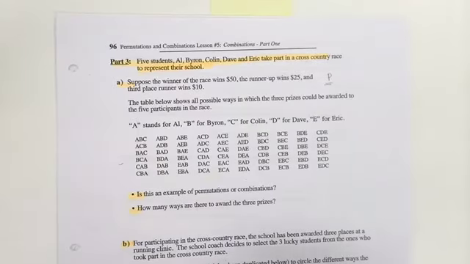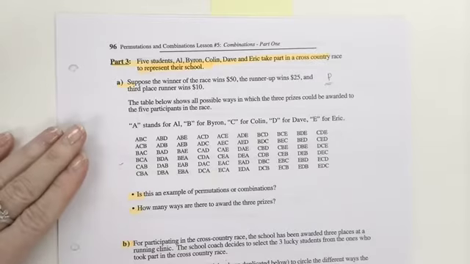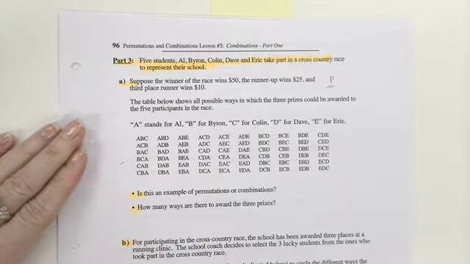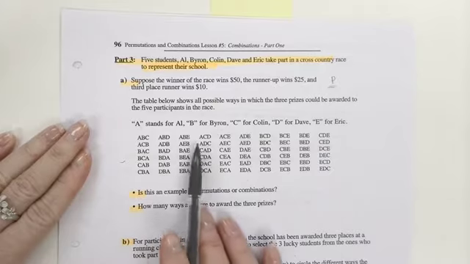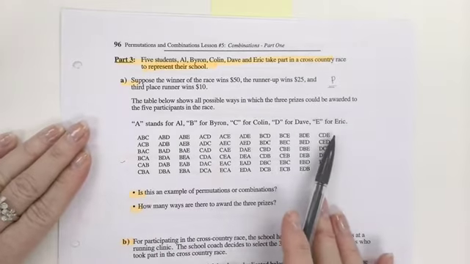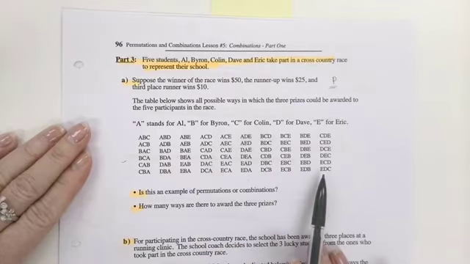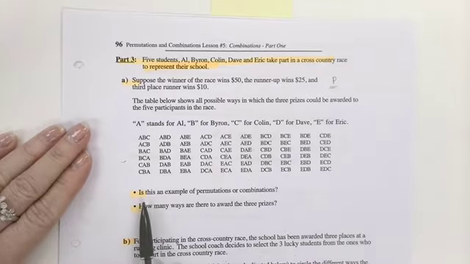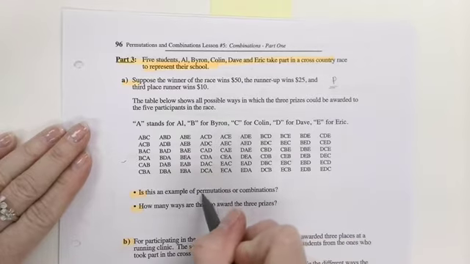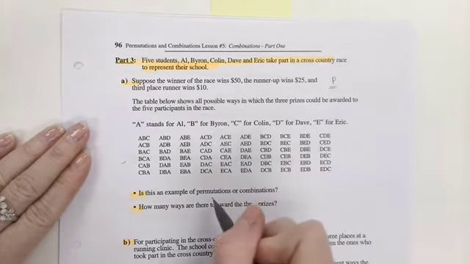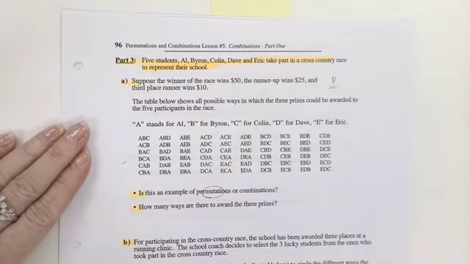So the table shows all the possible ways in which the 3 prizes could be awarded to the 5 participants in the race. A stands for Al, B stands for Byron, C for Colin, D for Dave, E for Eric. And then you could go through and make up this whole long list, but good heavens, it's exhausting, and so we don't want to do that every time. So as it says, is this an example of permutations or combinations? Well, we know it's a permutation because order matters. And how many ways are there to award the 3 prizes?